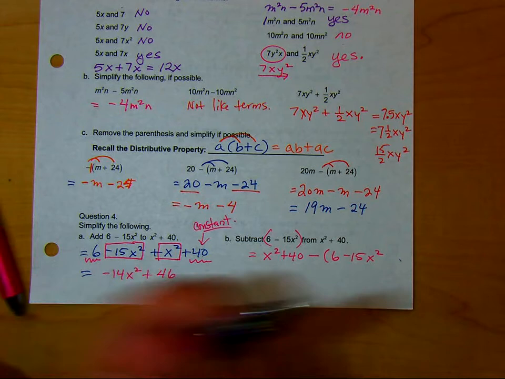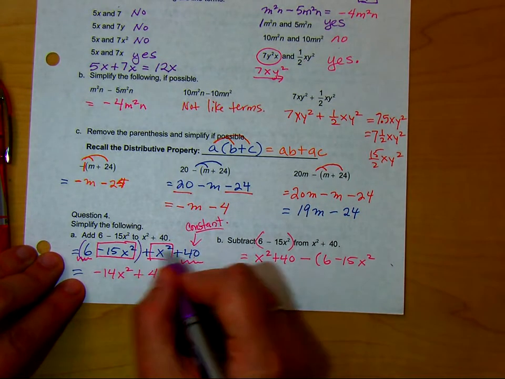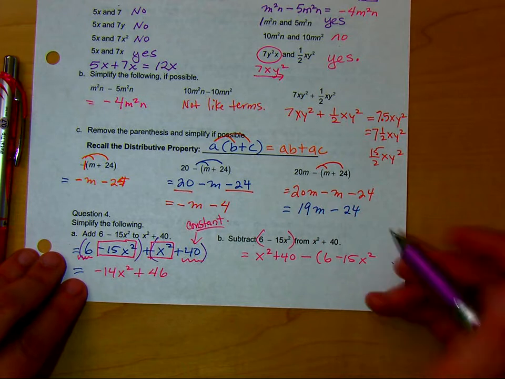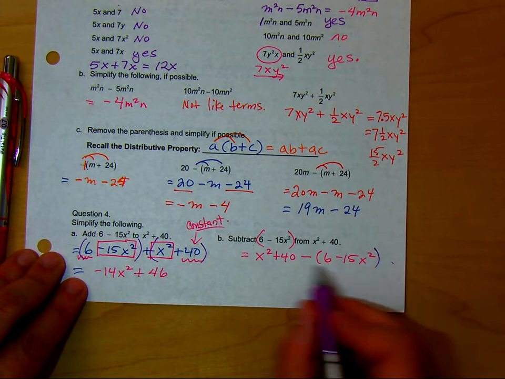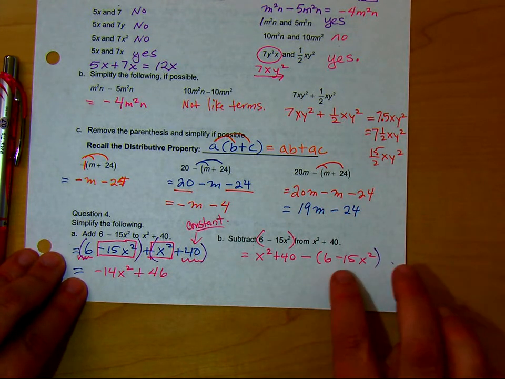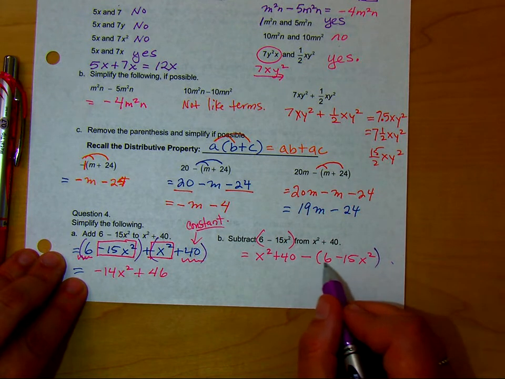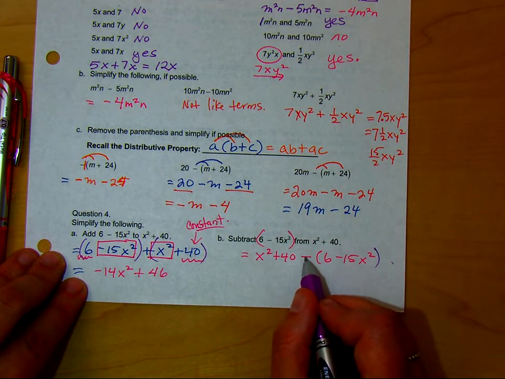Notice with the addition one, I could have also done parentheses here, you know. Why did I put parentheses around the thing? Because the polynomial, it's actually called a binomial. Okay, why did I put parentheses around it? Because I want to subtract the whole thing.